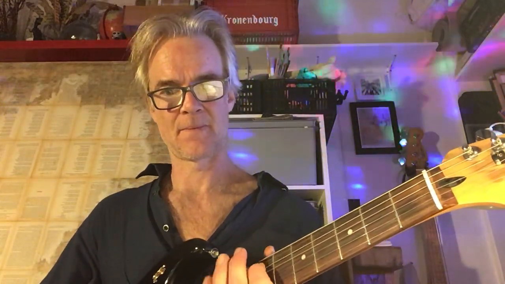Pattern 3 begins on the 7th fret. Pattern 4 begins on the 9th fret.